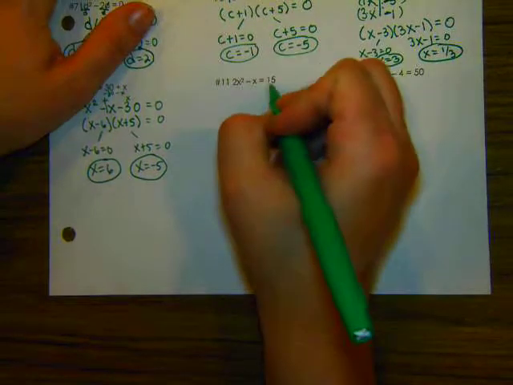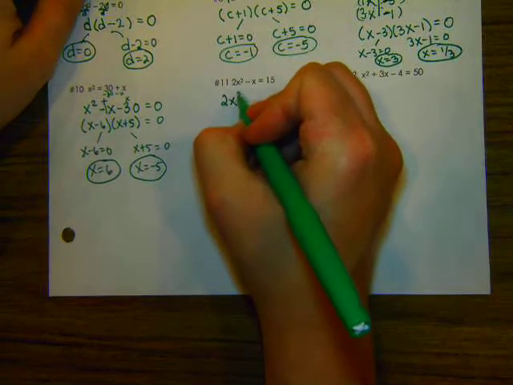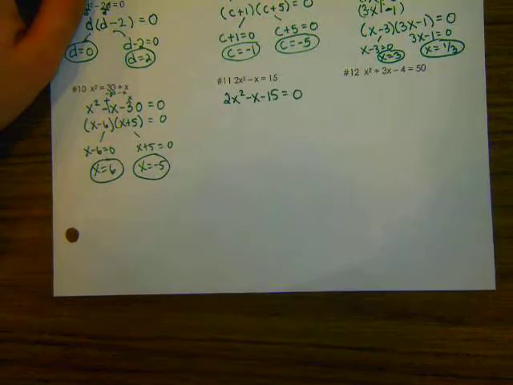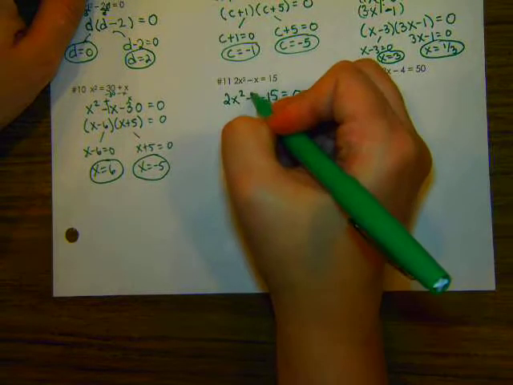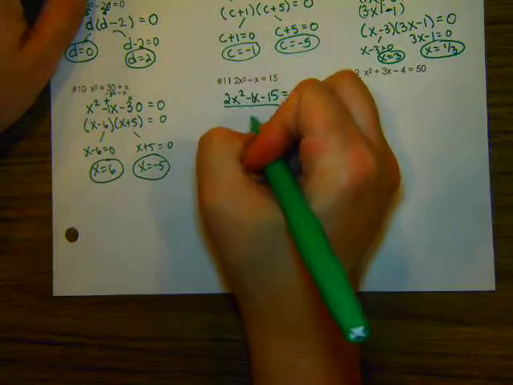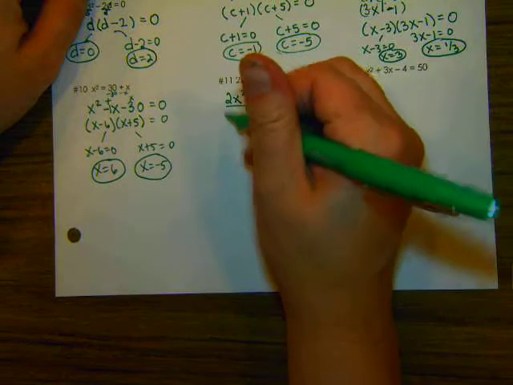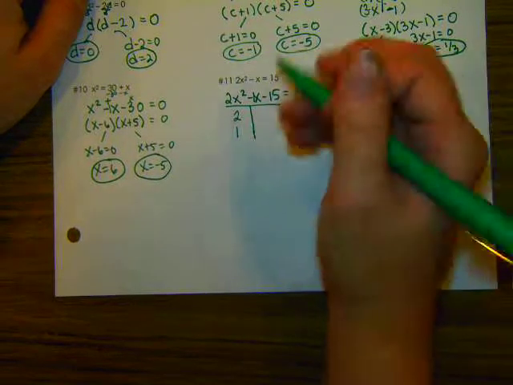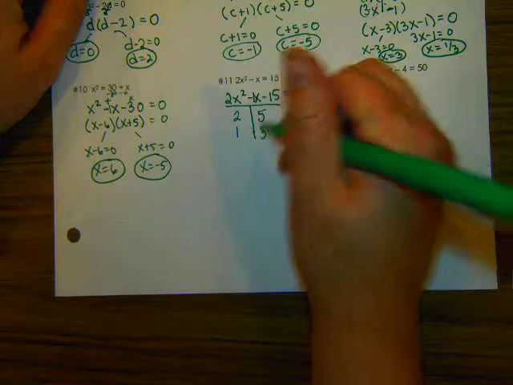Let's see here. So again, you want to subtract the 15, so bring it over here. So it becomes a negative 15 so that there's 0 left on the right side. There's no GCF because nothing goes into 2, negative 1, and negative 15. So I'm going to do the t-chart because the a value is something other than 1. Numbers that multiply to 2, 2 and 1. Multiply to 15, it's really just 3 and 5. So let's try that, or 5 and 3. Let's try 5 and 3 in that order.